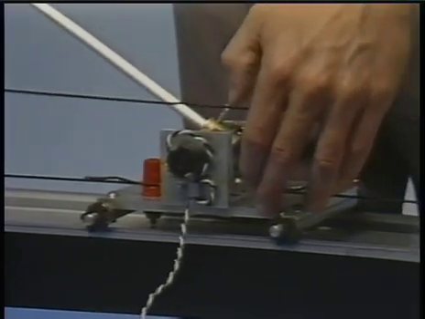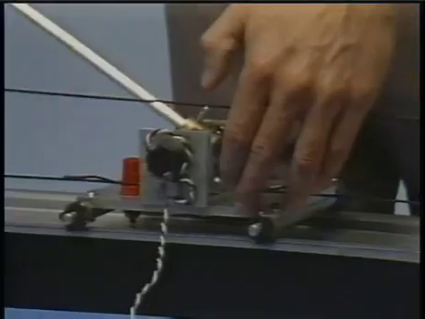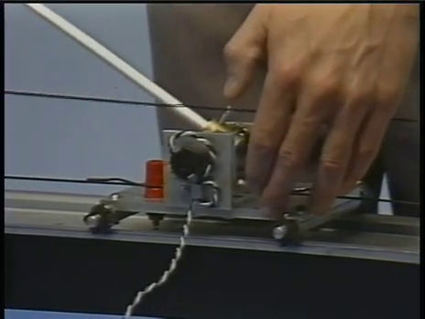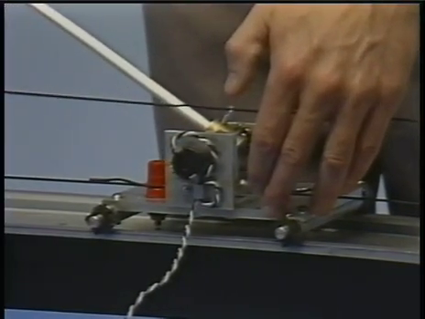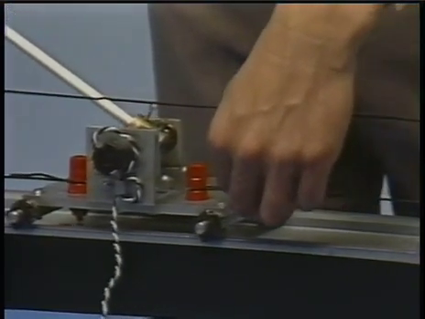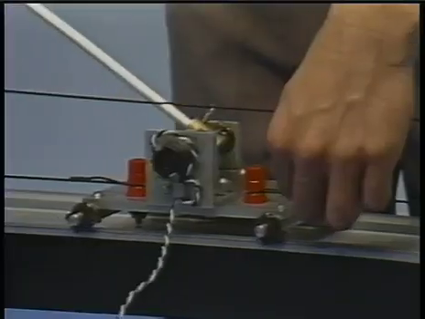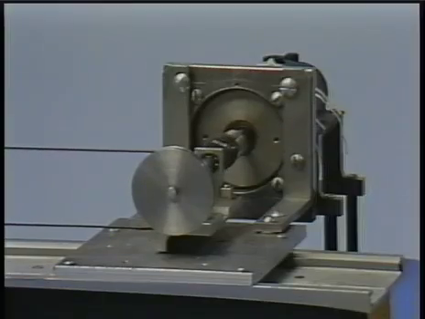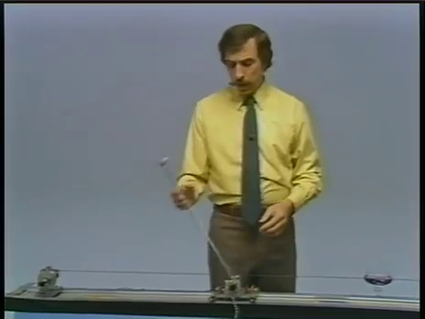As you can see, the cart can move back and forth on a track, and the external acceleration, which is applied to the cart, is applied through this cable, and that cable is controlled by a motor, and we have the motor at this end of the track. And so as the motor turns, the cart will move back and forth.